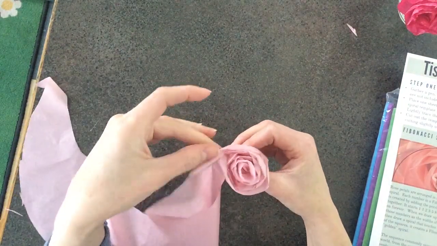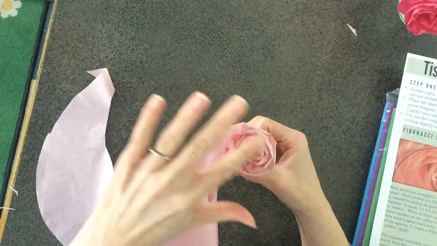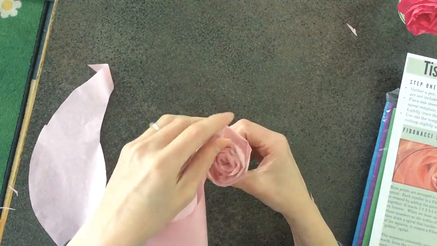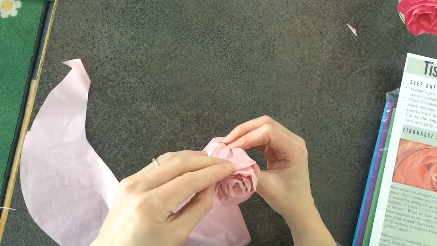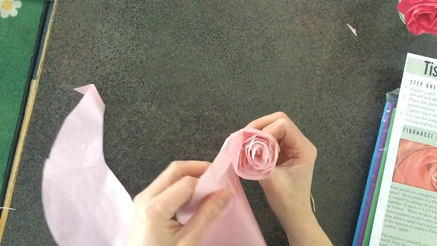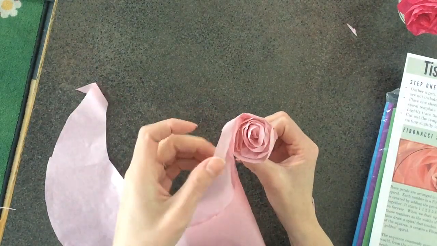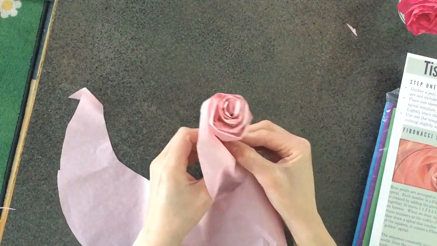Okay, so here's a piece that's a little too tall, a little above the level of the rose, so I'm going to fold it over. And that's great because roses do curl at the edges. So I'm going to leave that.